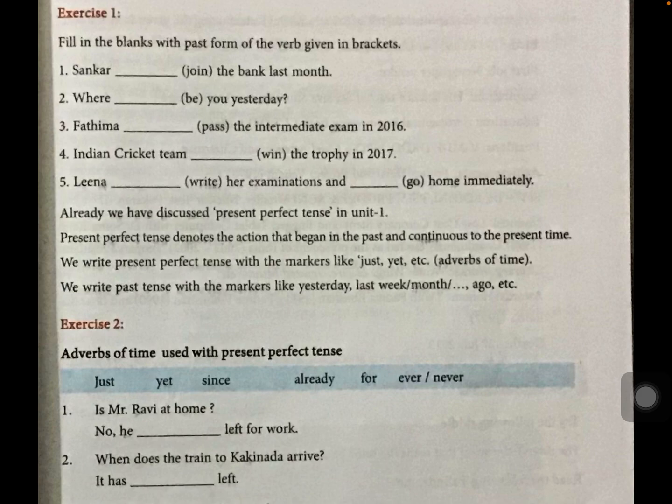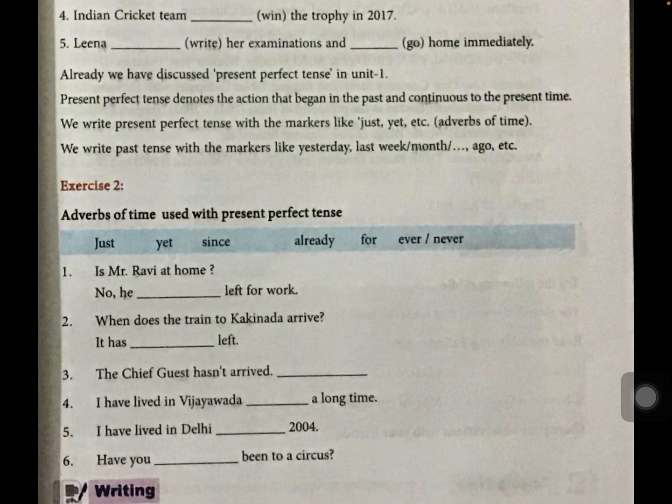Such kinds of words are used for present perfect tense, and these are known as adverbs of time. Adverbs of time are used with the present perfect tense. See here, they have given an exercise related to adverbs of time. Go through the sentences and fill in the blanks with the correct options they have given in the box.